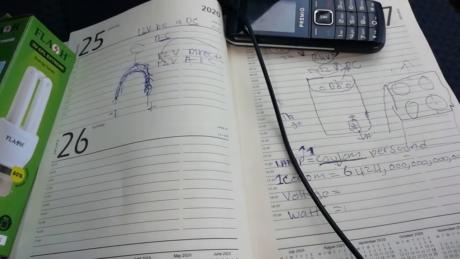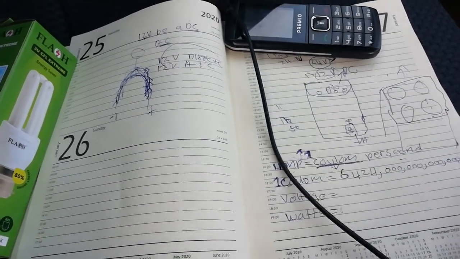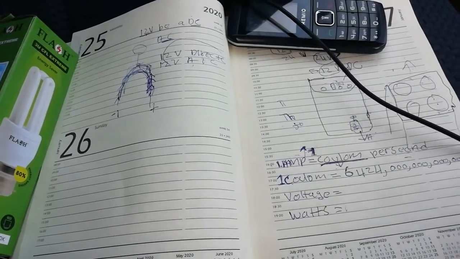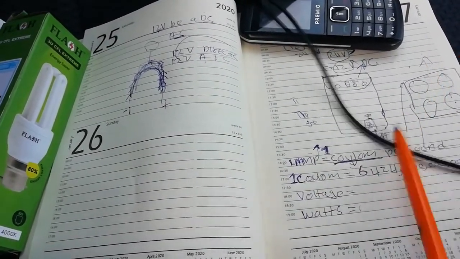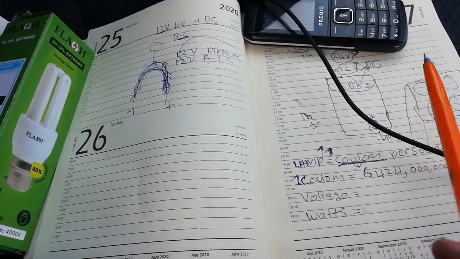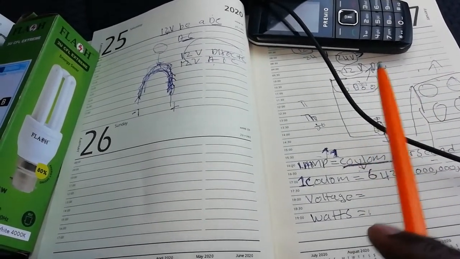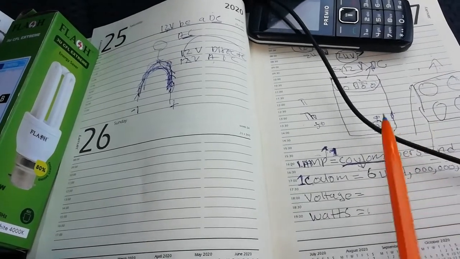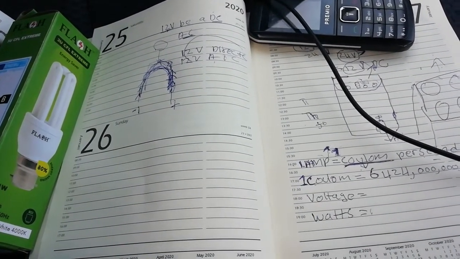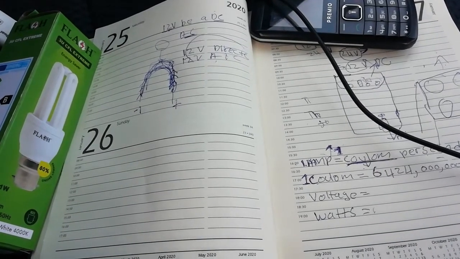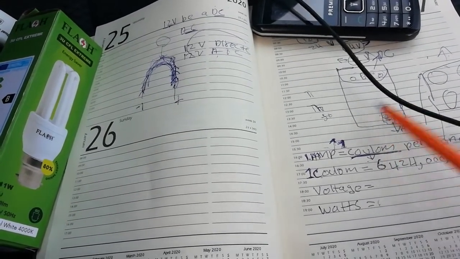Understand? So that's what I was trying to say: when you're connecting electricity, you cannot connect any wire to any electricity. So these can work for DC, cell phones, all those small things. But if it comes to super serious electricity, you cannot connect a cable like this.